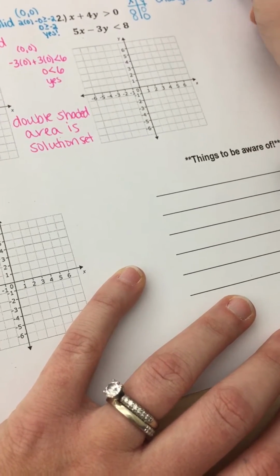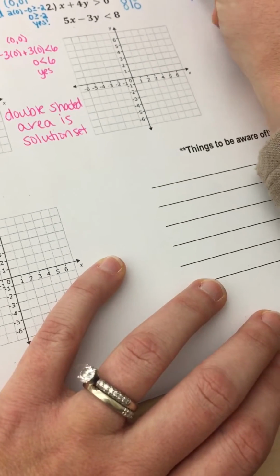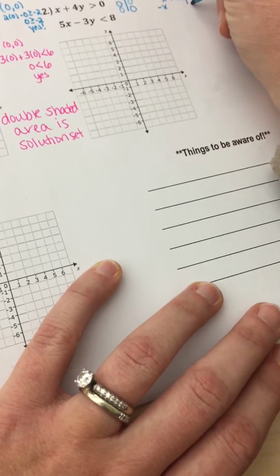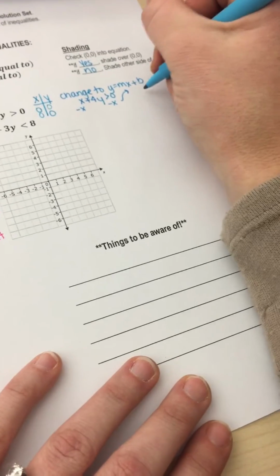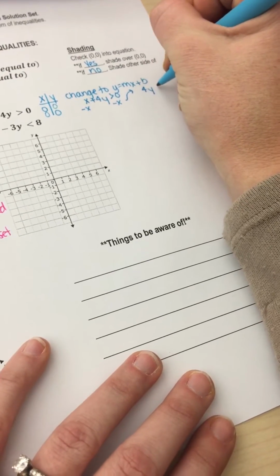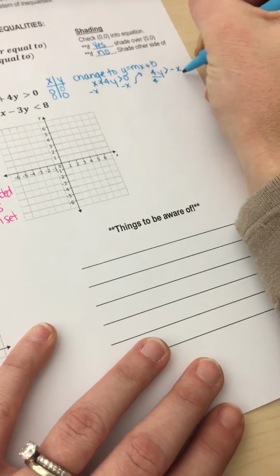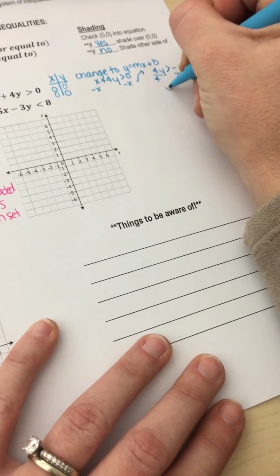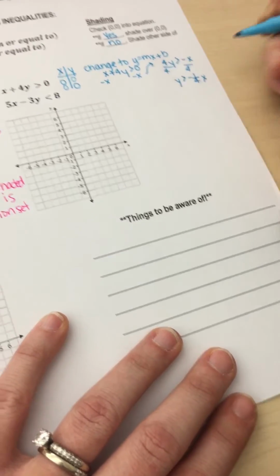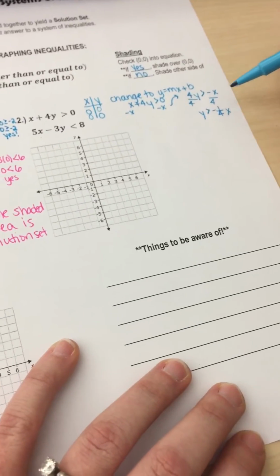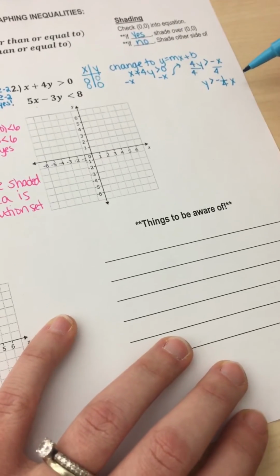I'm going to change this to y equals mx plus b. So if I have x plus 4y is greater than 0, I subtract x from both sides. That gives me 4y is greater than negative x. And I divide both sides by 4. Be very careful when you're dividing with inequalities. If you multiply or divide by a negative number, you need to flip your inequality. I didn't do that, so I don't have to flip my inequality.